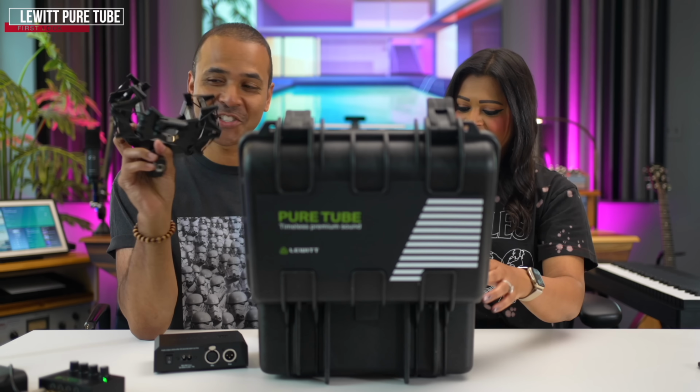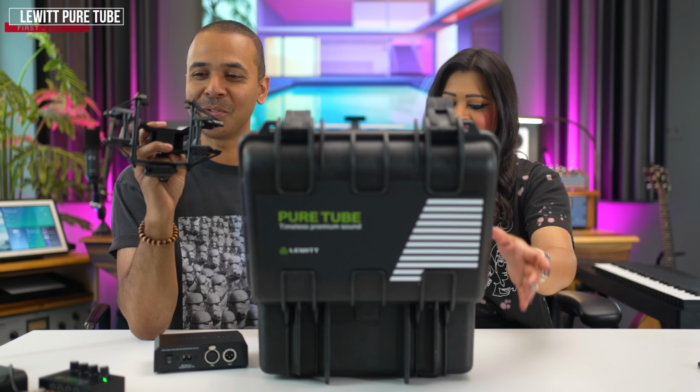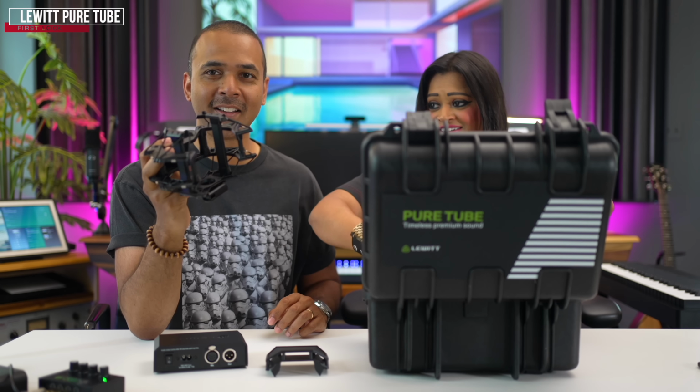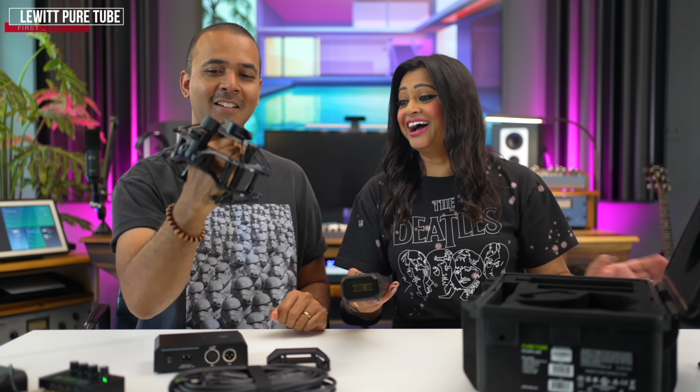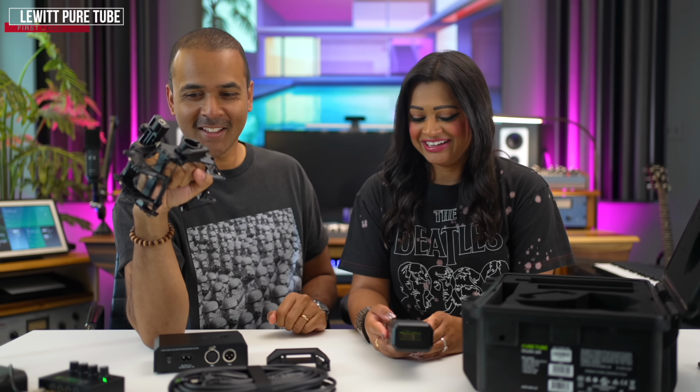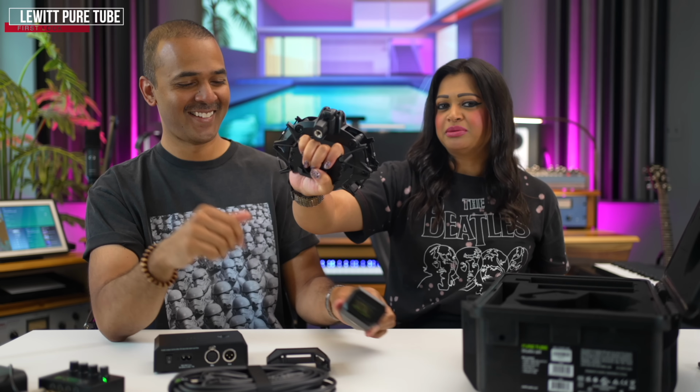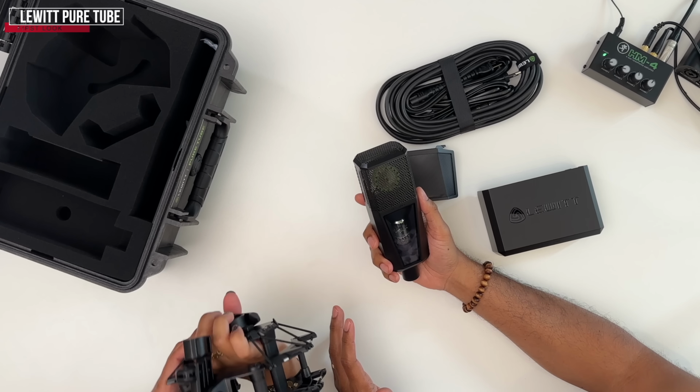I love the Lewitt shock mounts. They just look so heavy duty. They look like something from a Batman movie. They do. Right? Wait, I want to do that. Don't mess with me. They're just heart bubbles. Okay, we're getting so distracted by the shock mount.